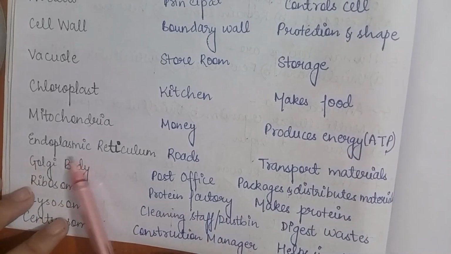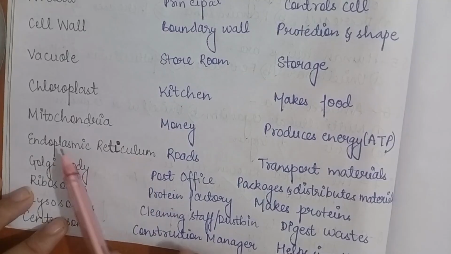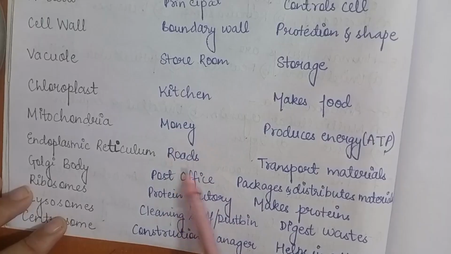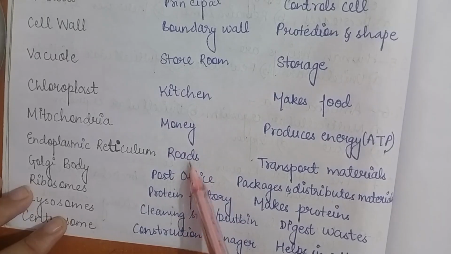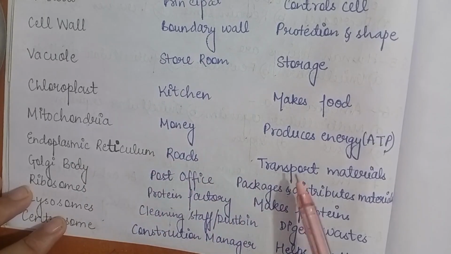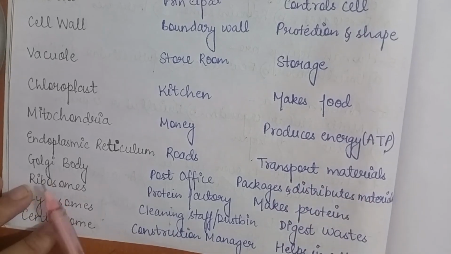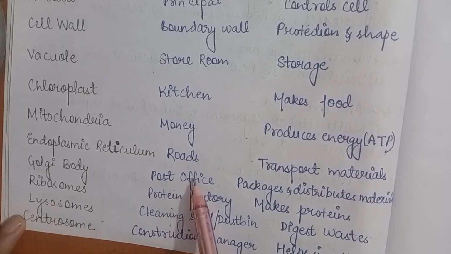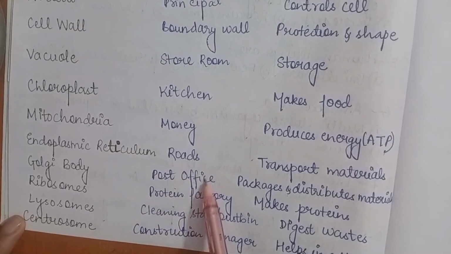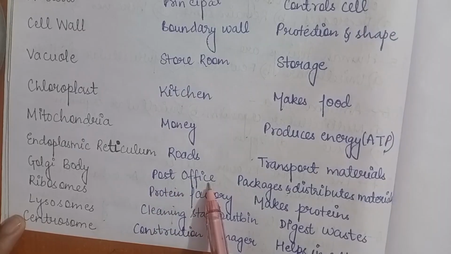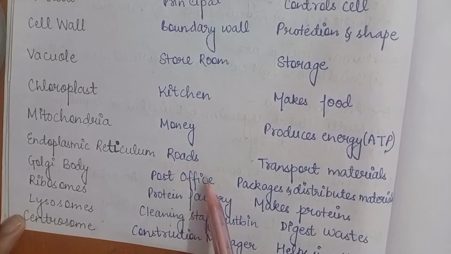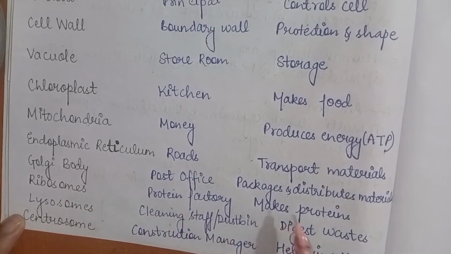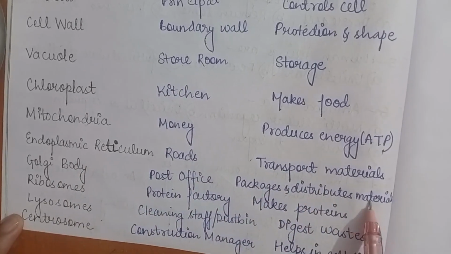Then next is endoplasmic reticulum. You may consider endoplasmic reticulum as roads. So roads are used in transportation. Similarly, endoplasmic reticulum is used to transport materials. Then comes Golgi body. You may consider Golgi body as a post office. So what is the function of post office? In post office, our letters are collected, and from there the letters are distributed at their correct location. So similarly, the function of Golgi body is packaging and distribution of materials.